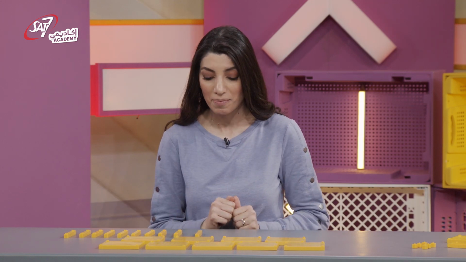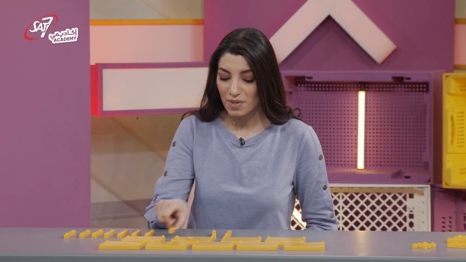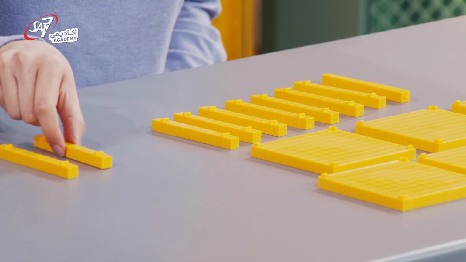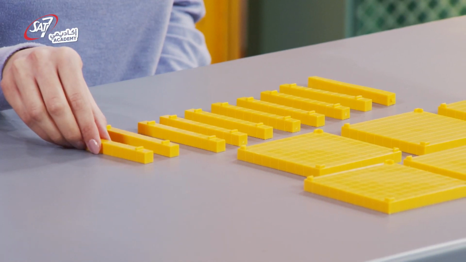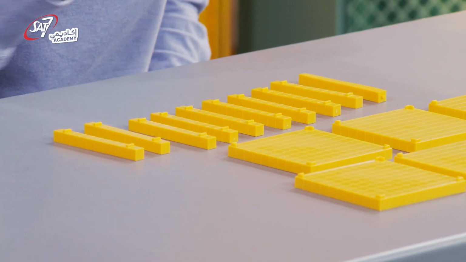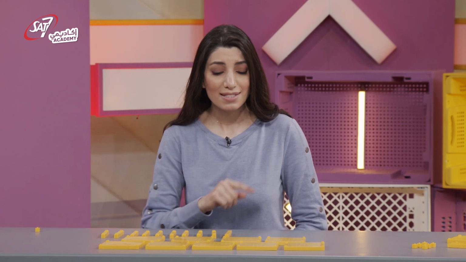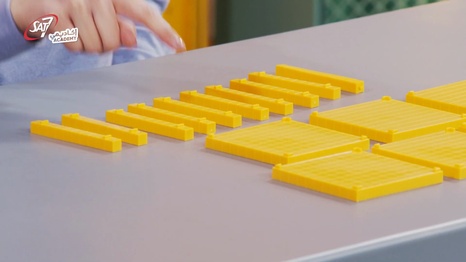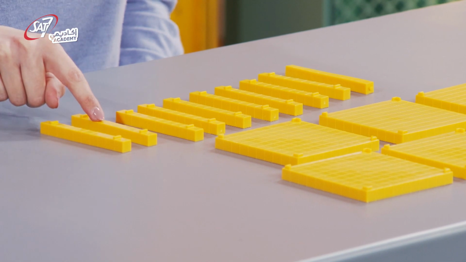How many bars do I have here in front of me? 1, 2, 3, 4, 5, 6, 7, 8, 9, 10 bars. And each of these includes 10 small blocks. Let's count the blocks. Let's count in tens. This is 10, 20, 30, 40, 50, 60, 70, 80, 90, 100 blocks.